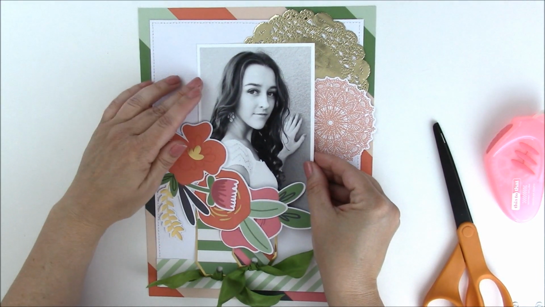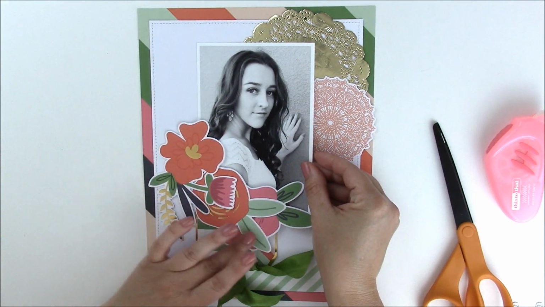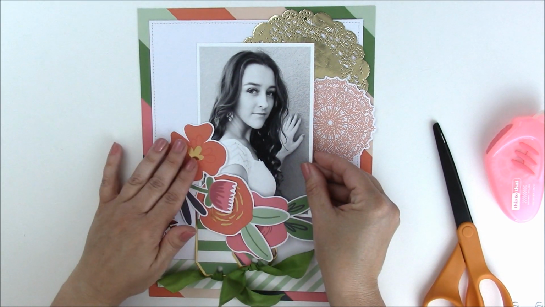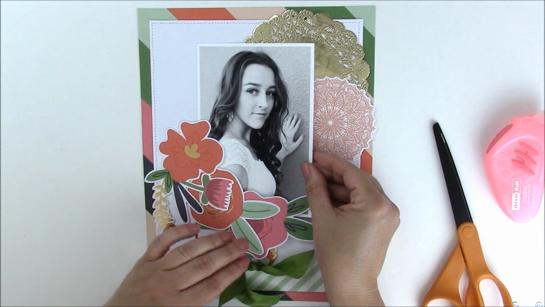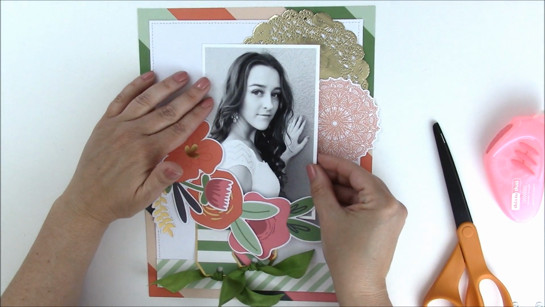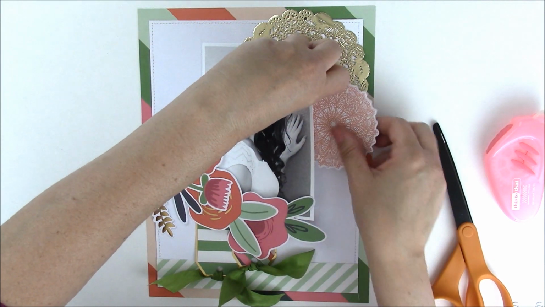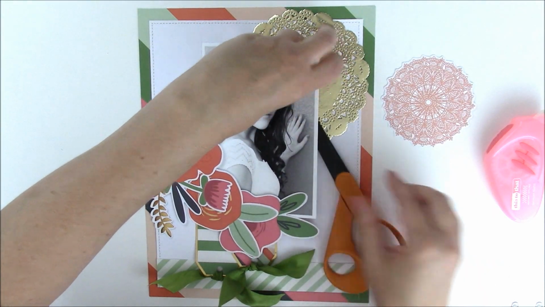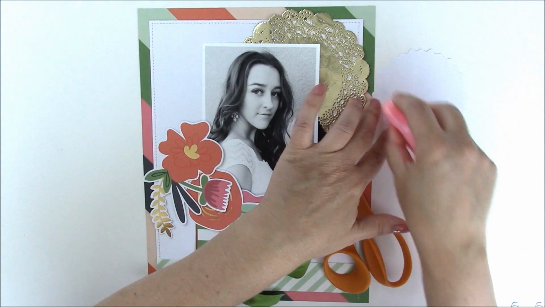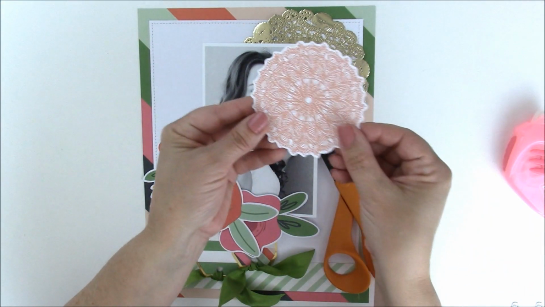I just want to make sure that you can see enough of my daughter in the photo. The flowers don't obscure too much of her dress. This was a preference dress. And we'll come a little bit on the side here. Now before I place it all the way down, I'm going to use my scissors to kind of hold it up. Now I can place that pastel doily.